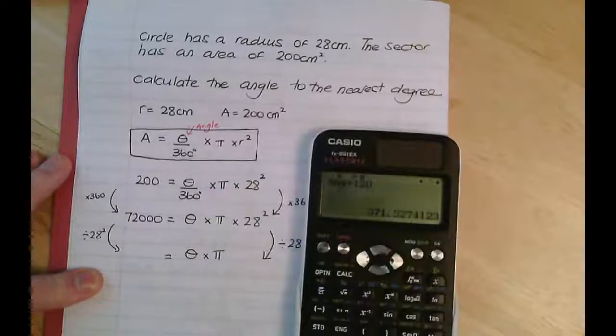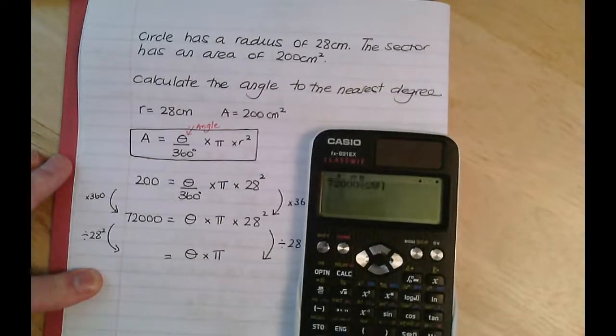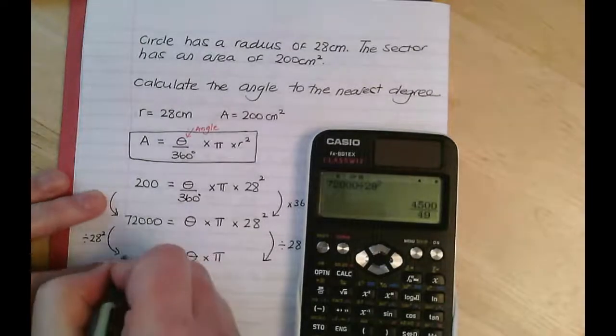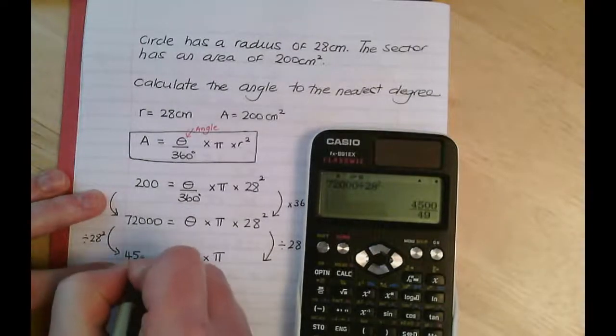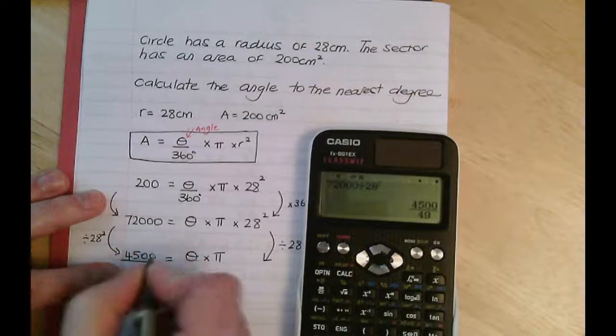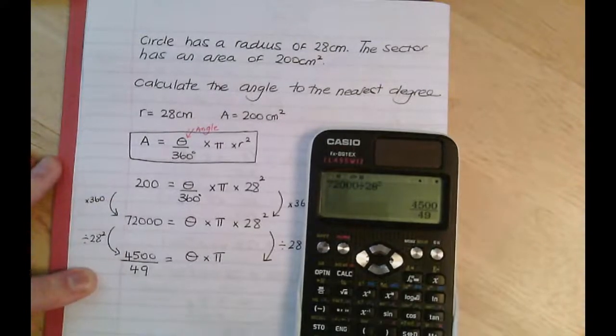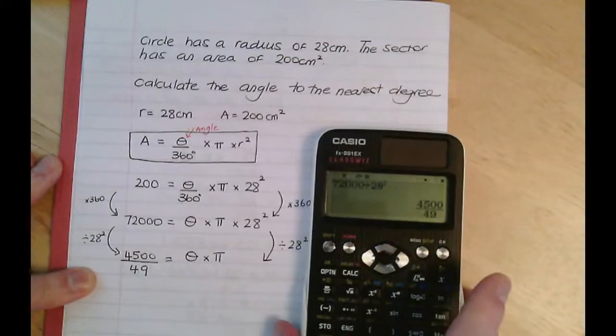Now 72,000 divided by 28 squared gives me that fraction. Now I'm going to purposely leave it as a fraction, otherwise my answer won't be as accurate. Now I'm not going to clear my answer there because I'm going to use that again in a minute.